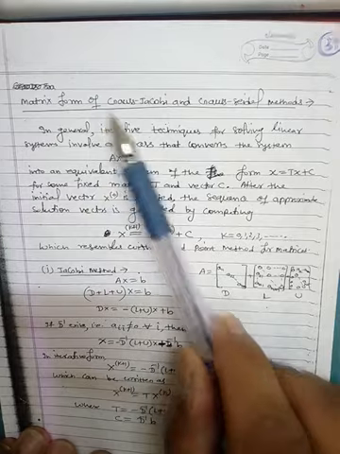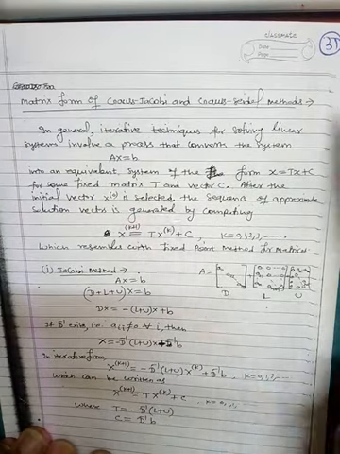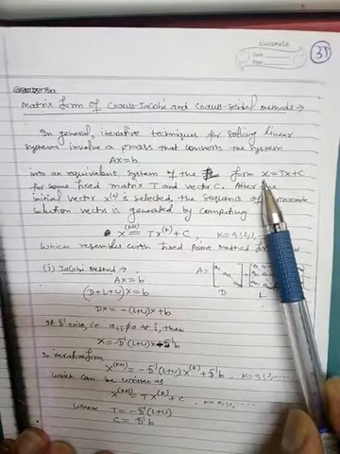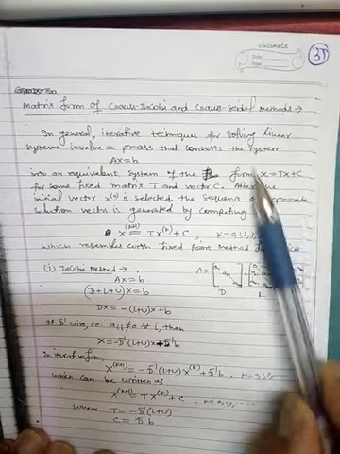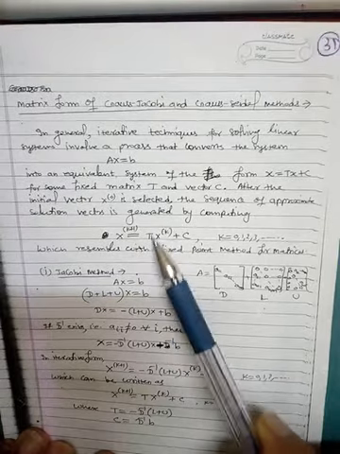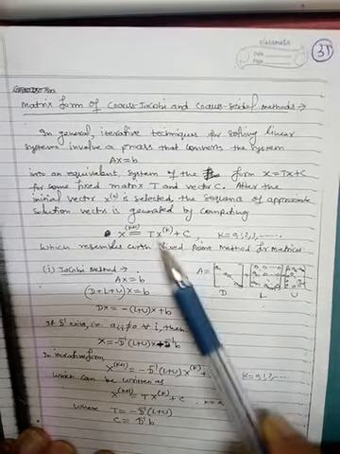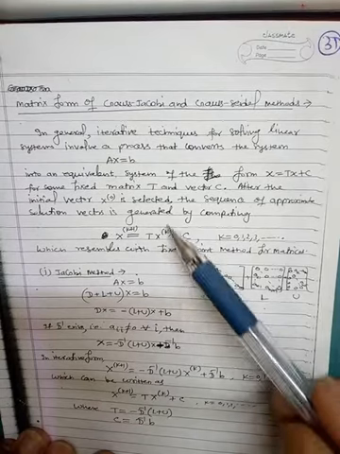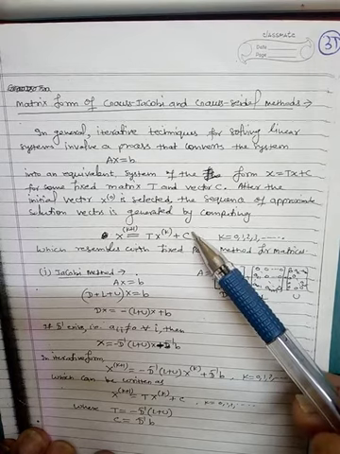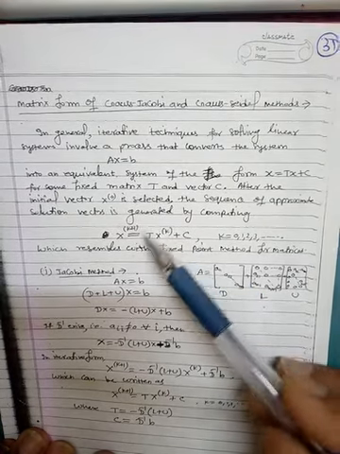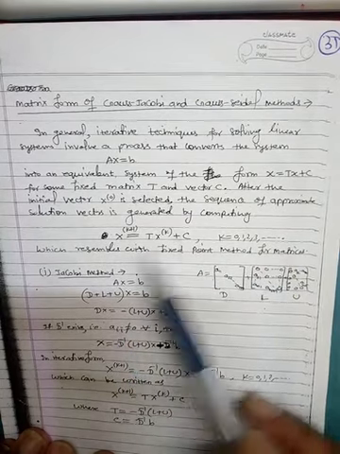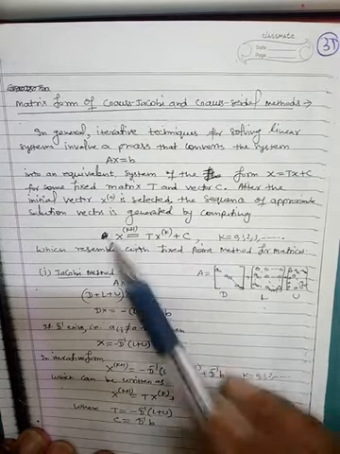The matrix form of Gauss-Jacobi and Gauss-Seidel method we have already discussed. Suppose we have the system Ax = b, then we can rewrite this system in this form: x = Tx + C, and in iterative form this can be rewritten as x^(k+1) = T x^(k) + C, where x is the vector of unknowns at the kth iteration, C is a fixed vector, T is a matrix, and here k is 0, 1, 2 and 3. We have already discussed this formula for Jacobi method.